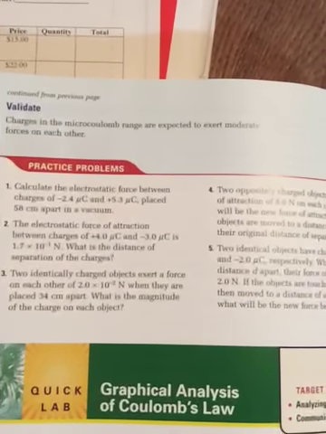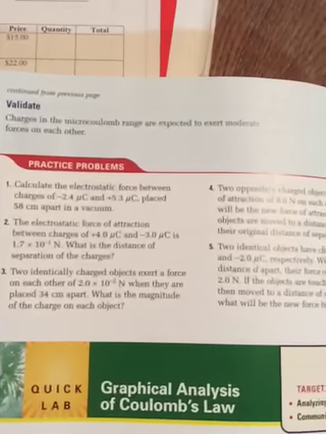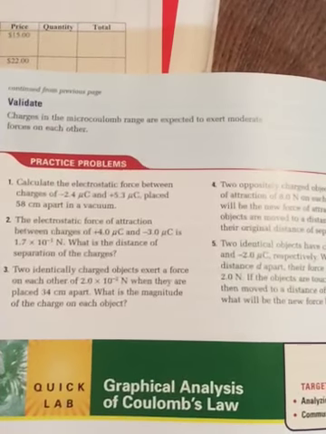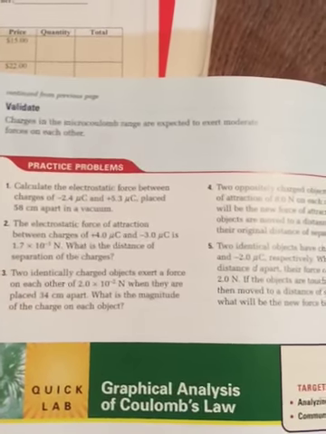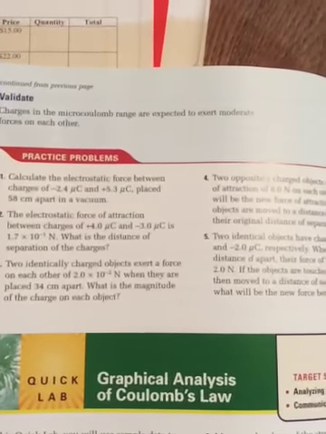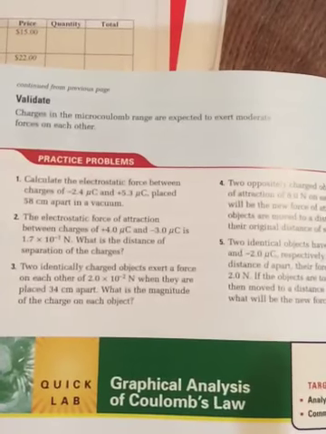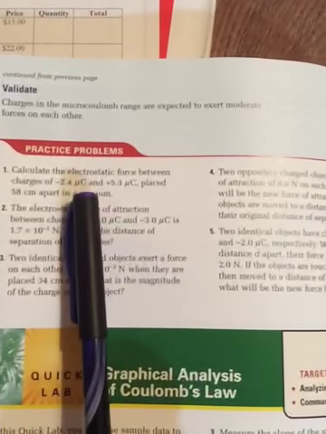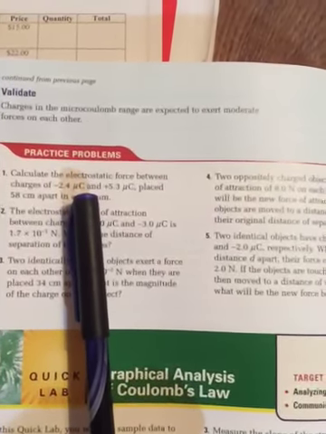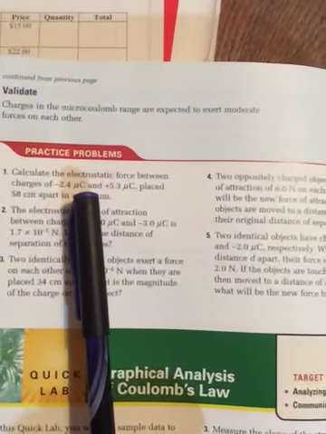Okay, so let's go over your homework from the weekend that was on page 638. I asked you to do numbers 1 to 5. So the first one says, calculate the electrostatic force between charges of negative 2.4, and then there's this weird symbol here. And hopefully you remember from grade 11 that's a microcoulomb.